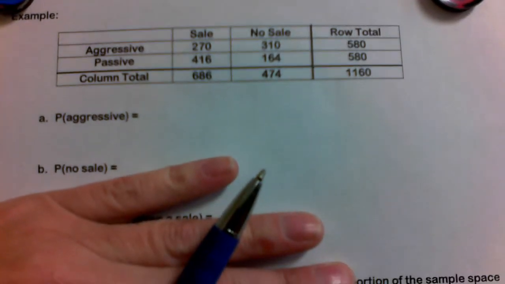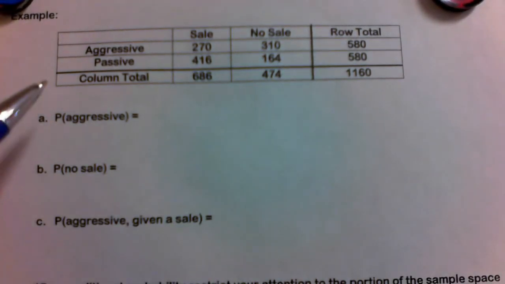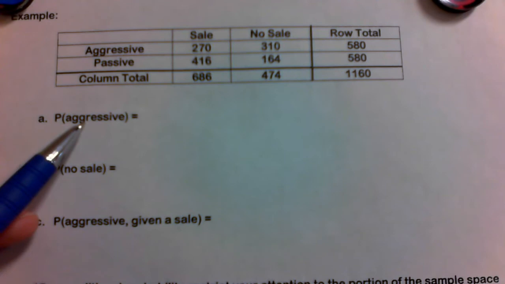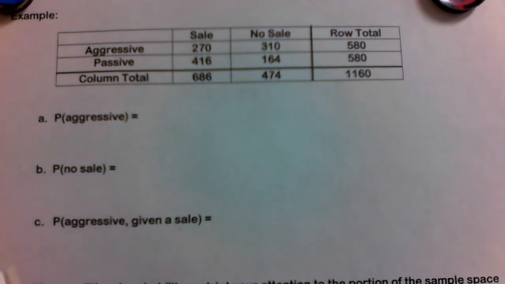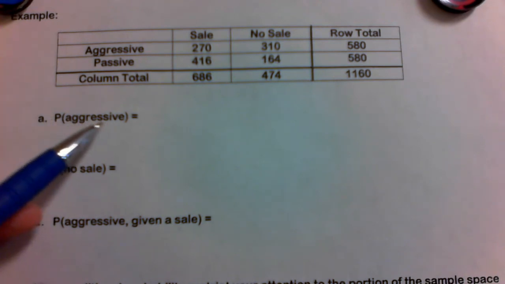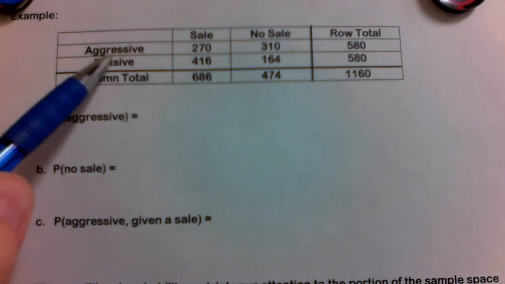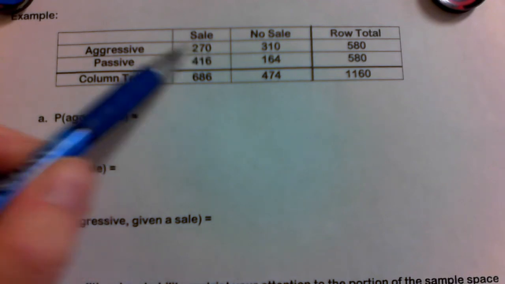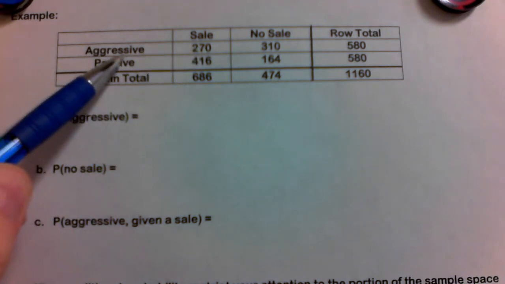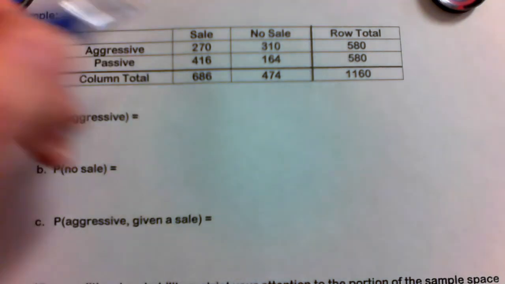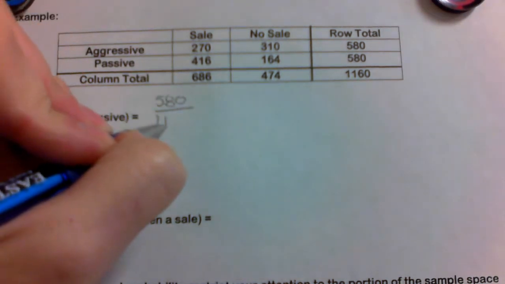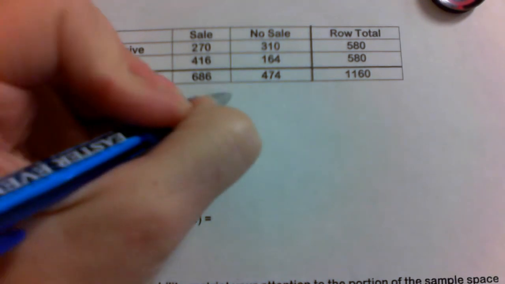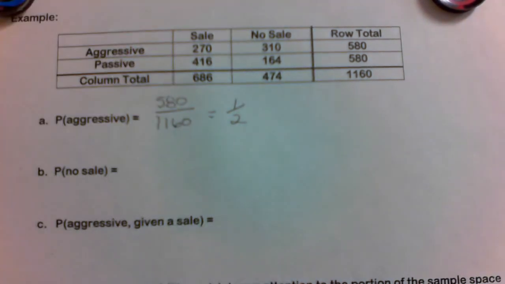Okay, so this reads, what is the probability that the aggressive approach was used? Where you need to be careful here is aggressive just means any customer that was approached aggressively. So be careful, don't just use the 270. So aggressively, there was a total of 580 times that was used. So 580 over 1160, and that actually reduces to 1/2.